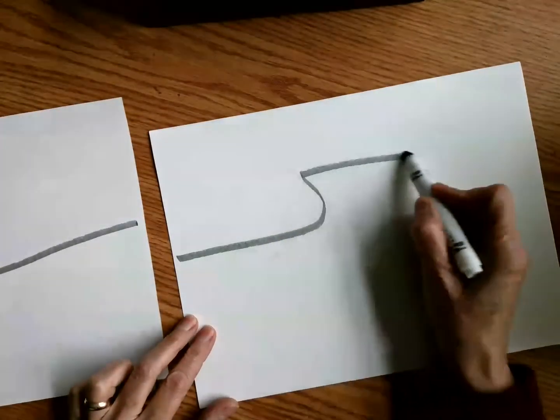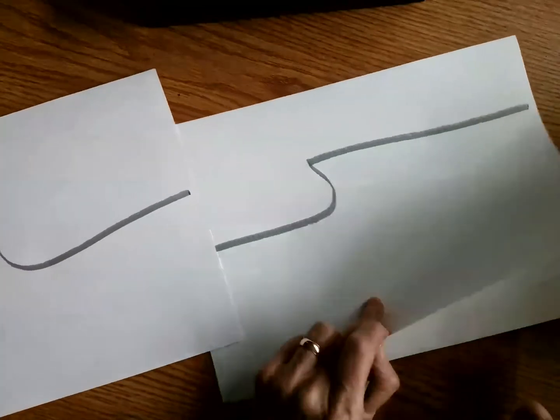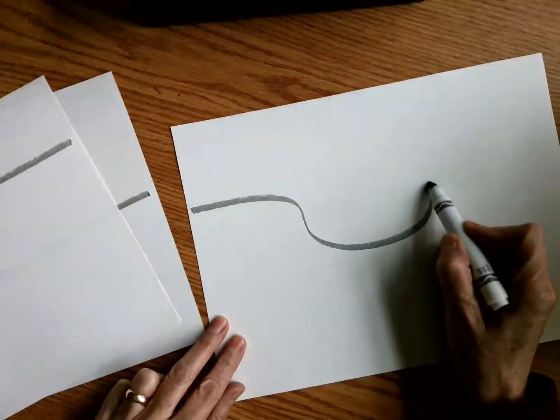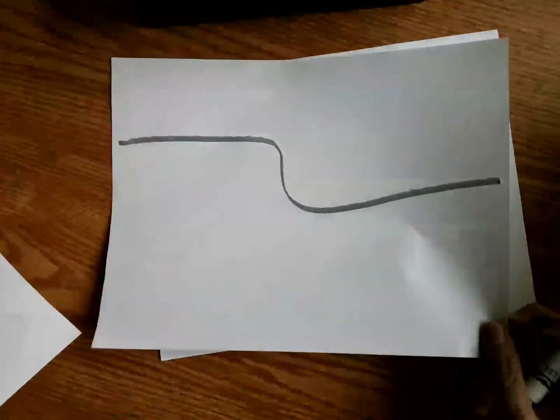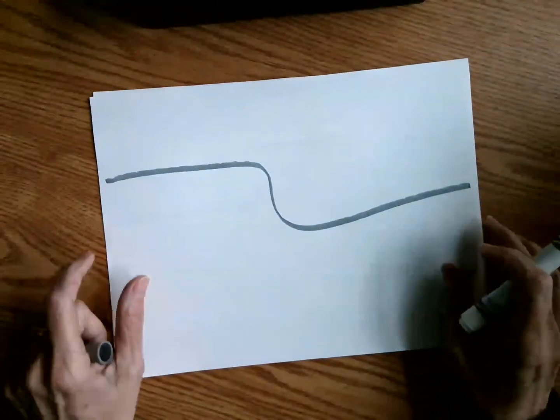So just watch me for a little bit and let's just talk about this. I can change this up. I can even put one in the middle. So again, I'm just making sort of a curved line, a loop line, however you would like to go about it. Make a curvature line, a wavy line onto your paper.